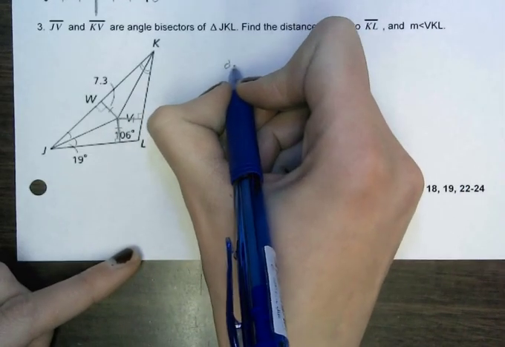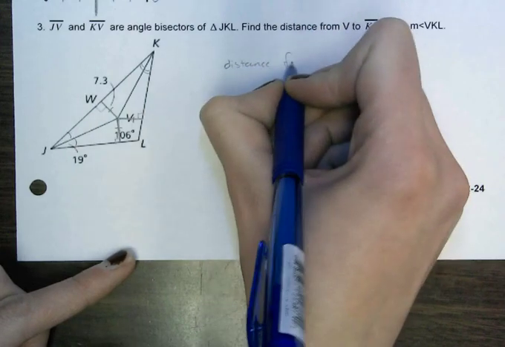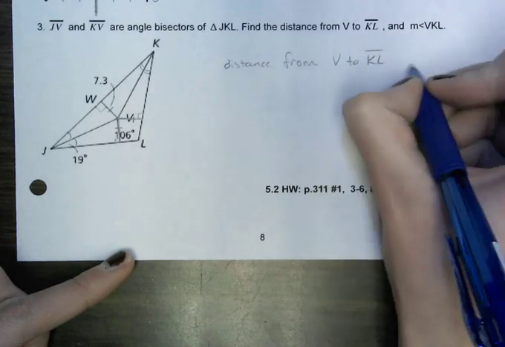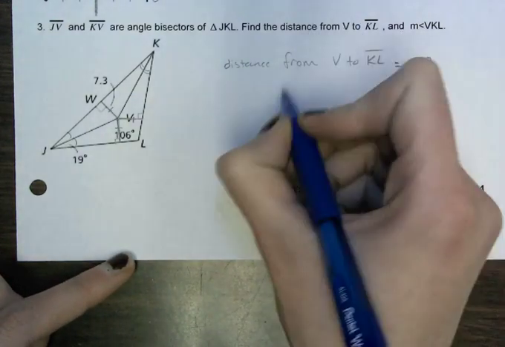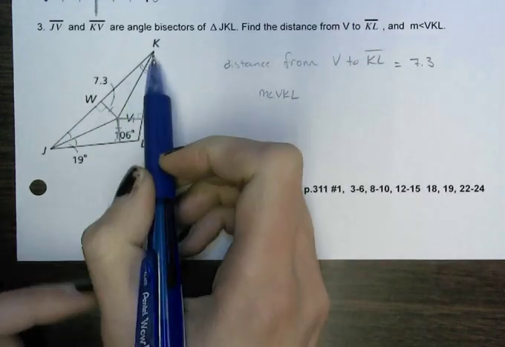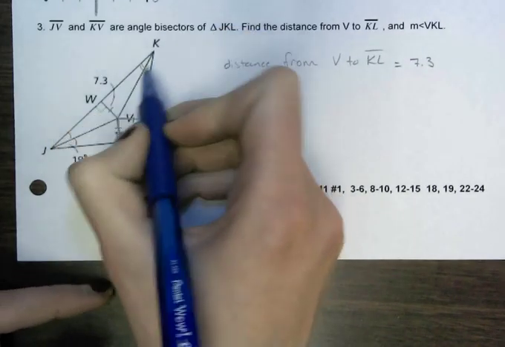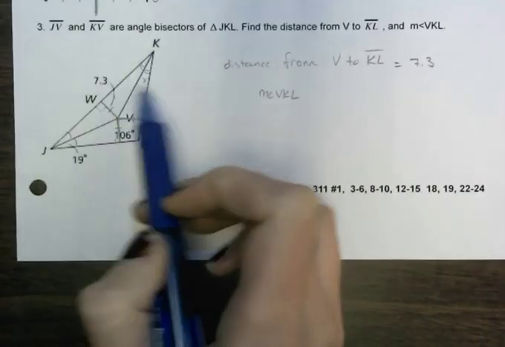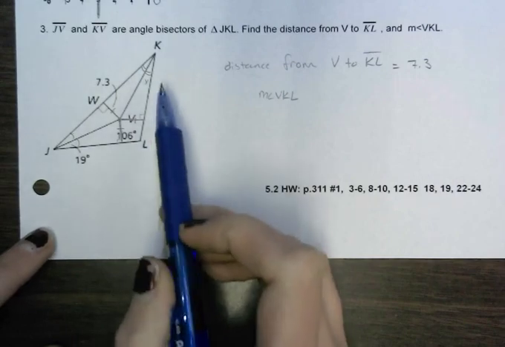So the distance from V to KL is equal to 7.3. They also want me to find the measure of angle VKL. So VKL is this right here. Well, I don't know the whole thing and I don't know this one, so I don't quite have enough information just using this angle, but I do have a lot of information about the triangle as a whole.